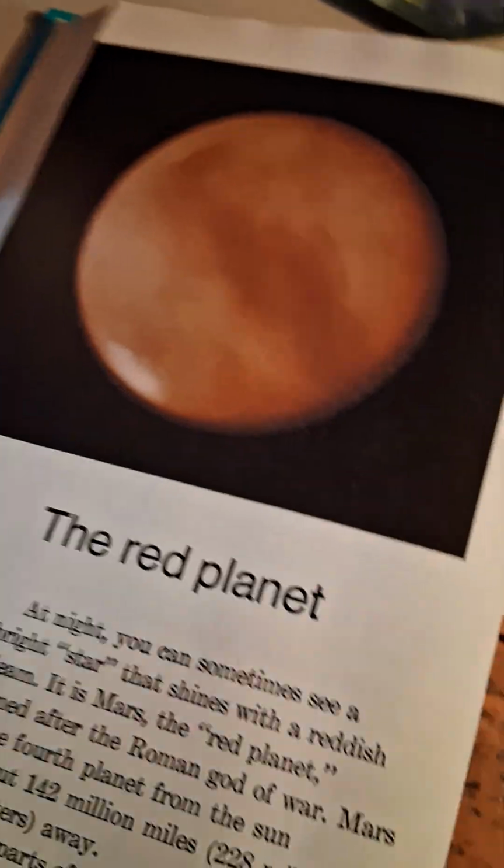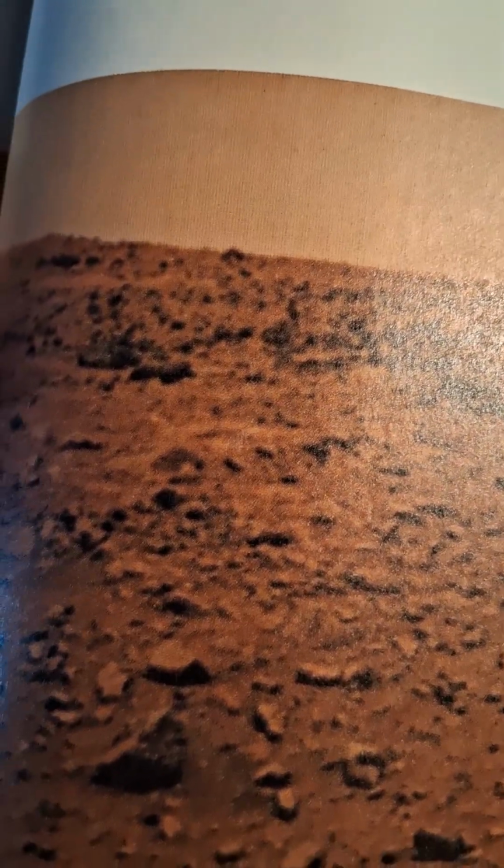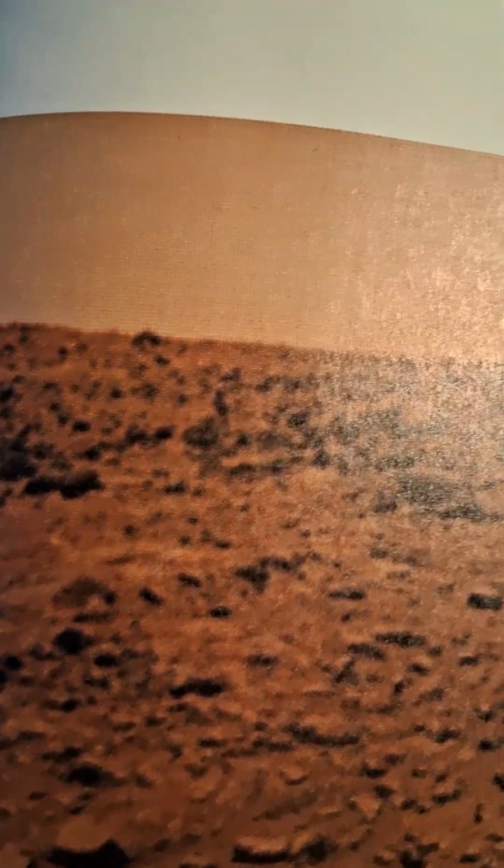The red planet. At night, you can sometimes see a bright star that shines with a reddish gleam. It is Mars, the red planet, named after the Roman god of war. Mars is the fourth planet from the Sun, about 142 million miles away. Some parts of Mars look like the Moon, but Mars isn't a dead world like the Moon.